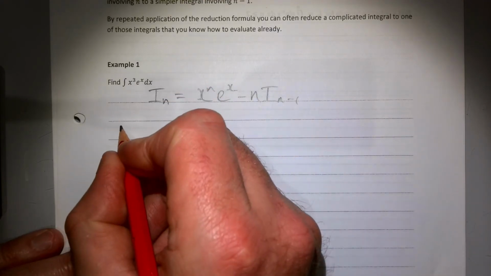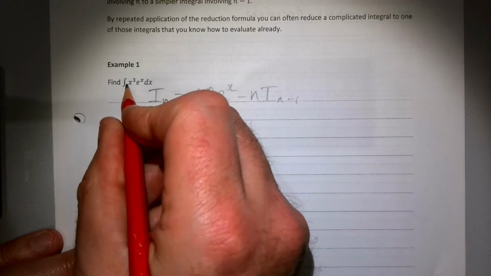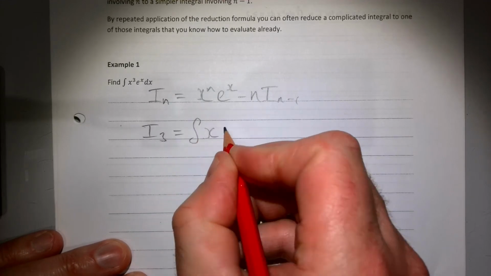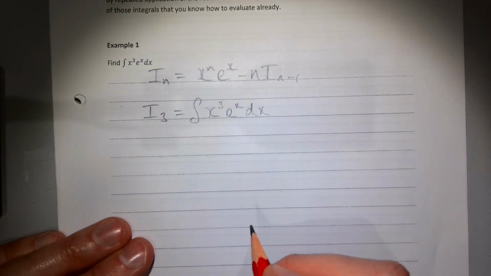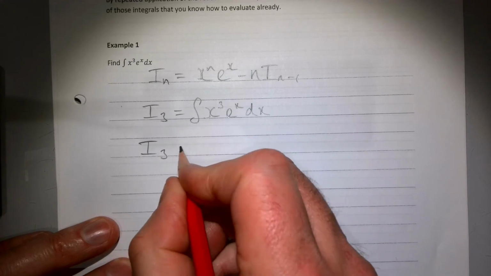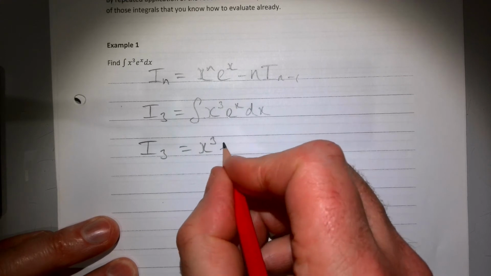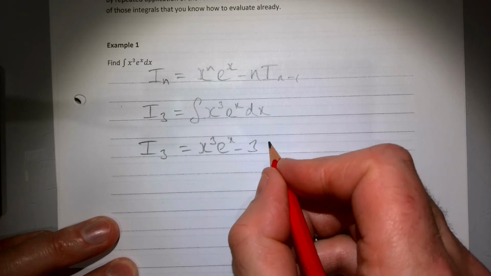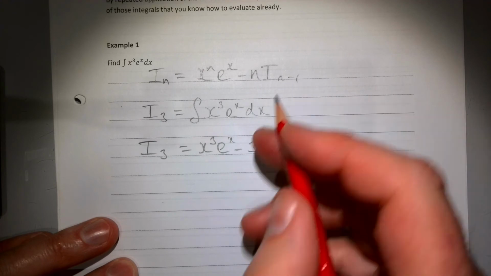And we know that I3 is what we're starting with here, because it's x cubed. So I3 is the integral of x cubed e to the x dx. But we know from the formula above that I3 is x cubed e to the x minus 3 I2, because that takes 1 away.